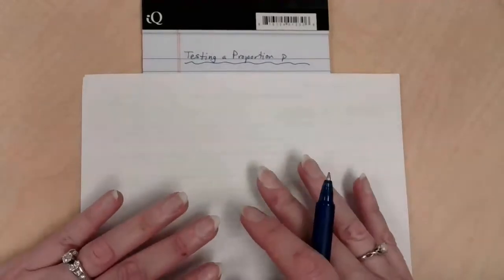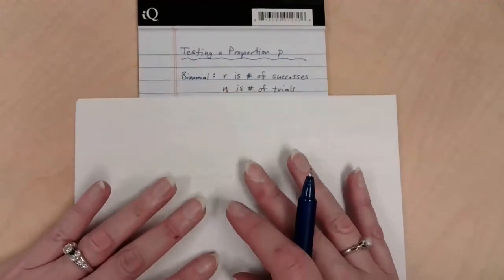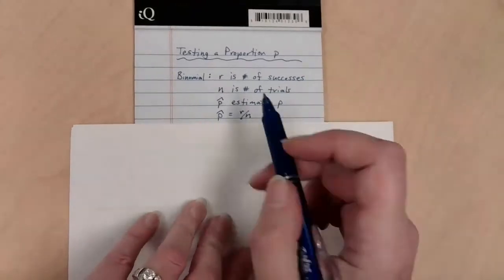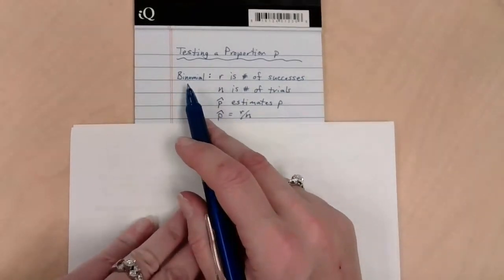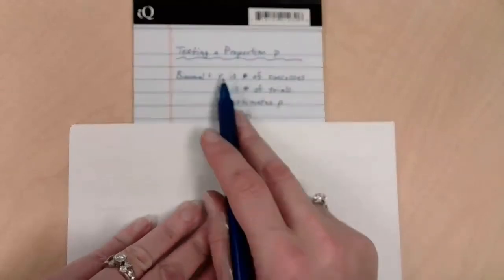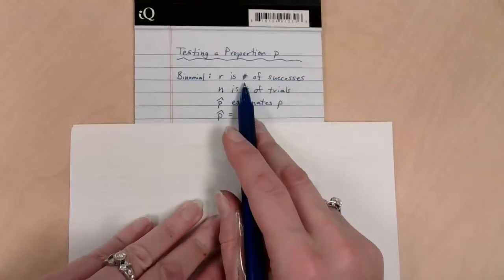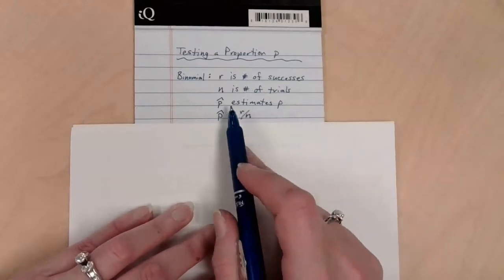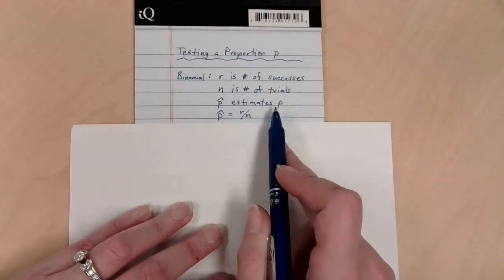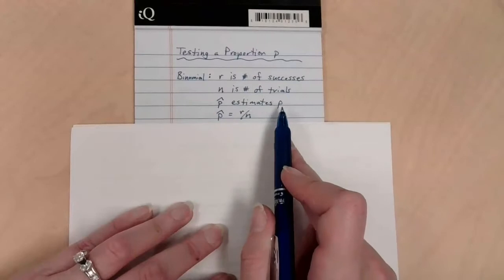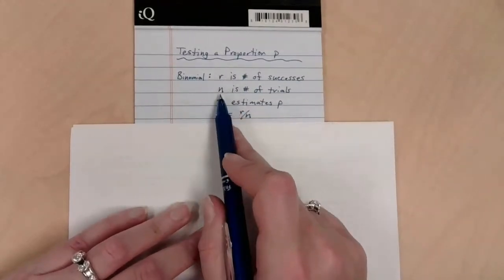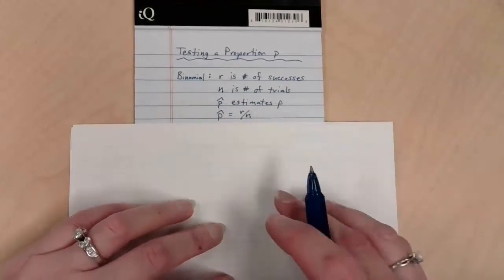So today we're testing a proportion P and just a reminder of what it means if we have P. We are now talking about something that is binomial. So success and failure and the proportions thereof. R is the number of successes, and N is the number of trials. P hat is what we use for an estimate for P. Just like we were using X bar to estimate mu, P hat goes in place of P. We get that estimate by dividing the number of successes by the number of trials, so R over N.